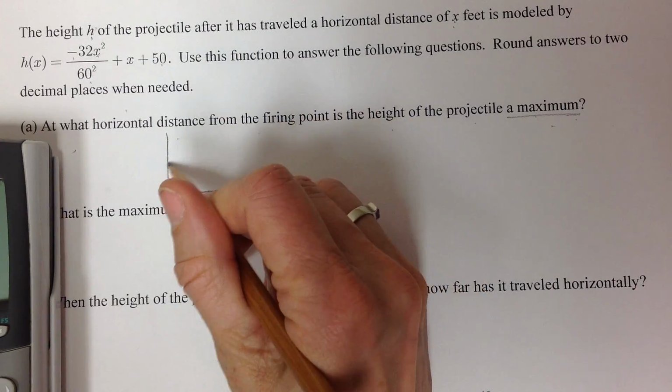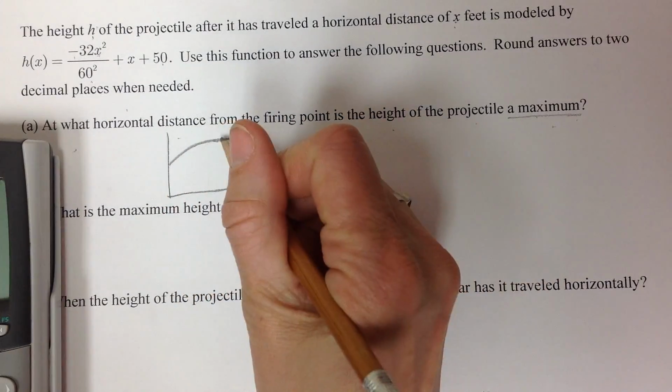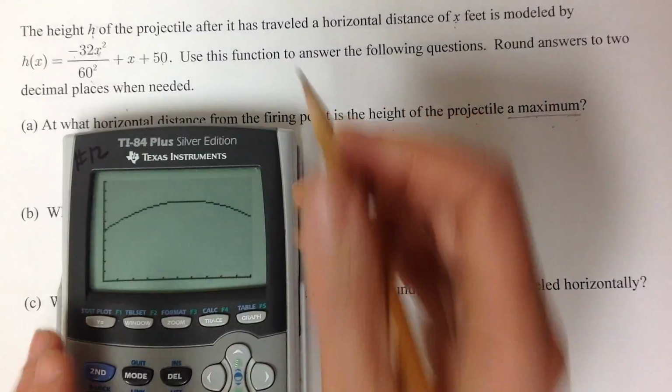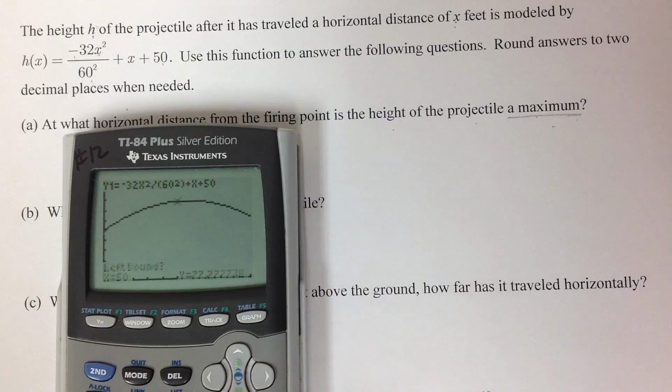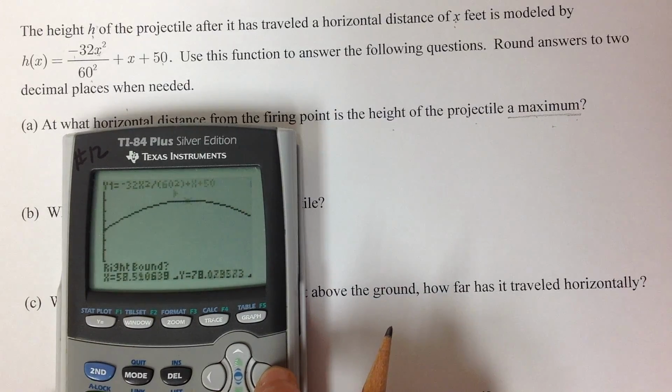So for my work, I'm going to show the graph that I have. I need to find that vertex. So into my menu, option number 4, move to the left, to the right, and where the vertex is, and then as close as we can.